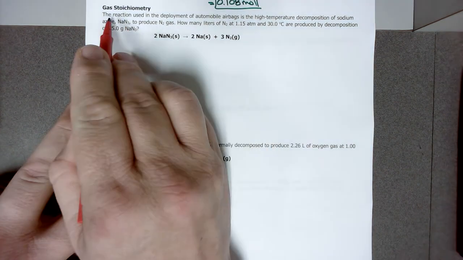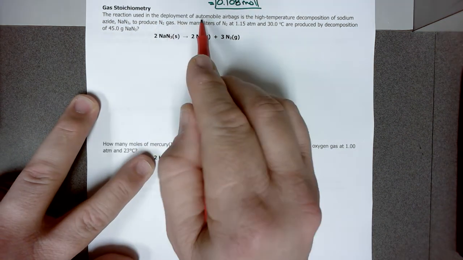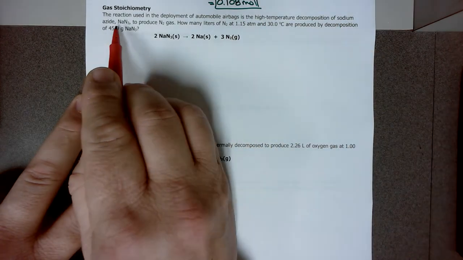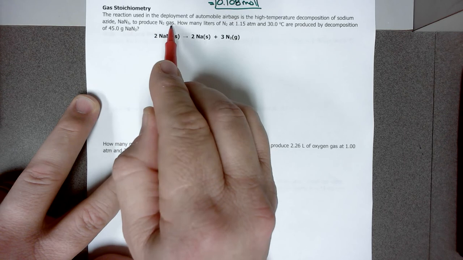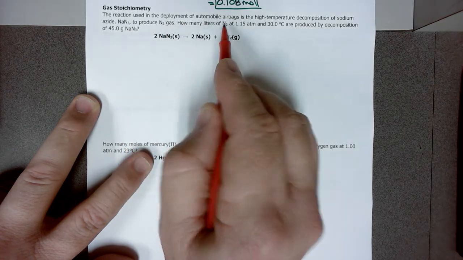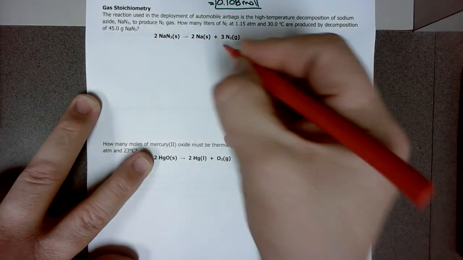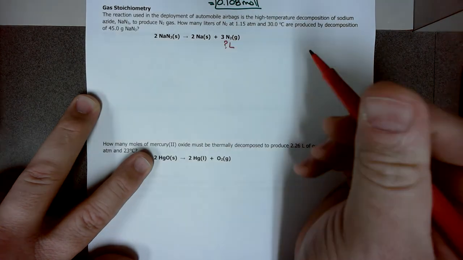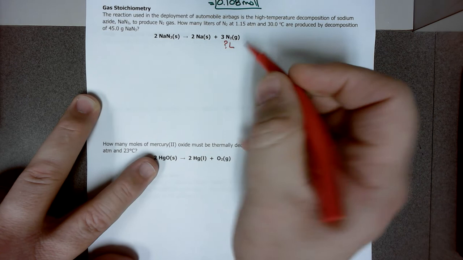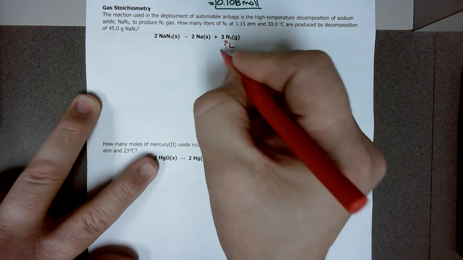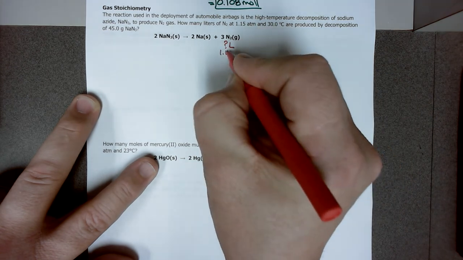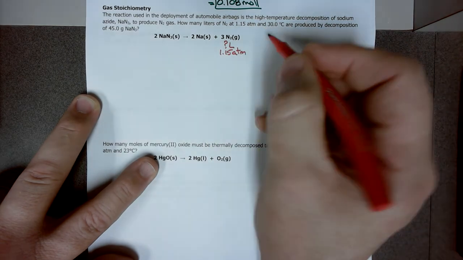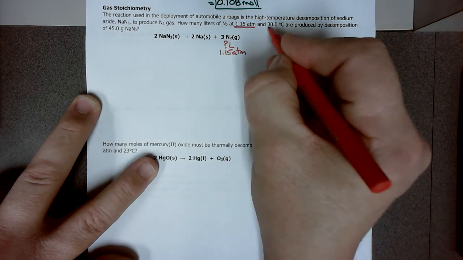It says the reaction used in the deployment of automobile air bags is the high temperature decomposition of sodium azide to produce nitrogen gas. How many liters of nitrogen gas, so that's what I want, I put it underneath nitrogen gas, at 1.5 atmospheres, so I put that underneath the nitrogen, and a temperature of 30 degrees Celsius.